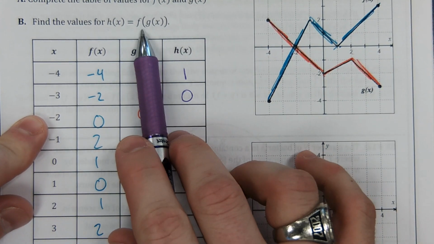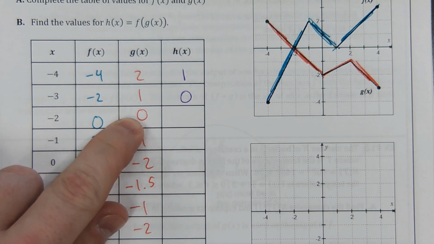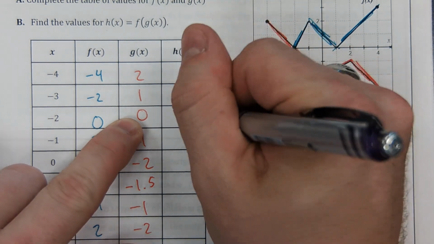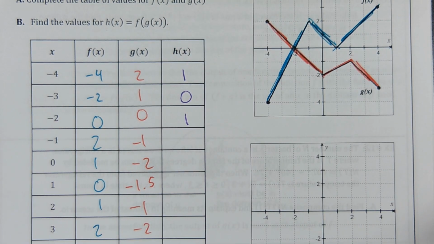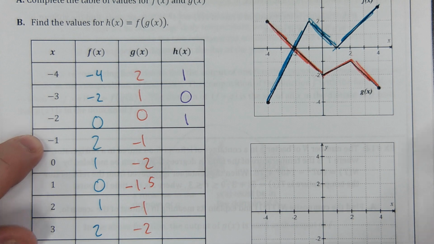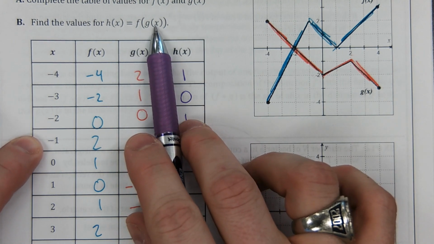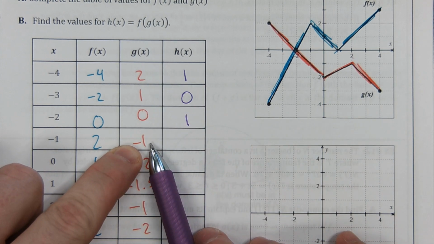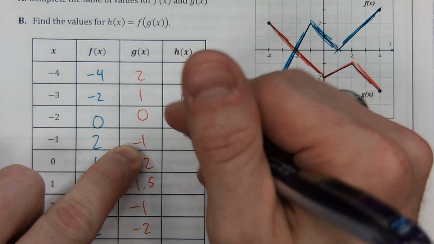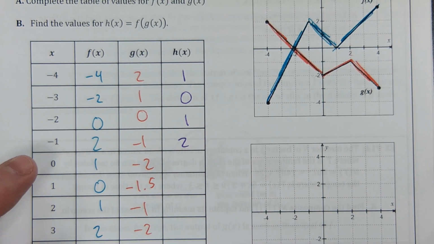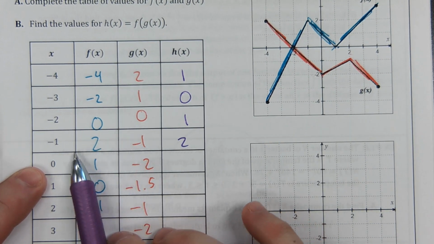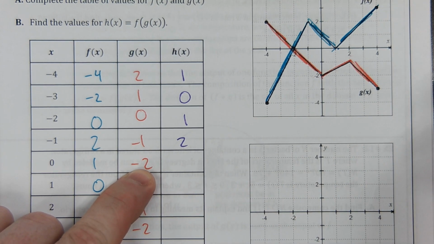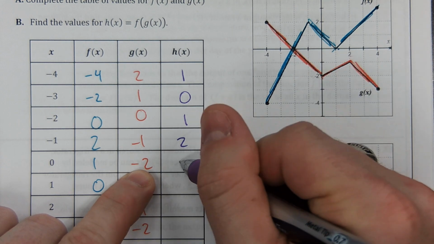At negative 2, f of g of negative 2. But this is g of negative 2, so it actually says f of 0, which is 1. And x equals negative 1, f of g of negative 1. This is g of negative 1, so it's actually f of negative 1, which is positive 2. F of g of 0, that's g of 0, so it's actually f of negative 2. F of negative 2 is 0 again.